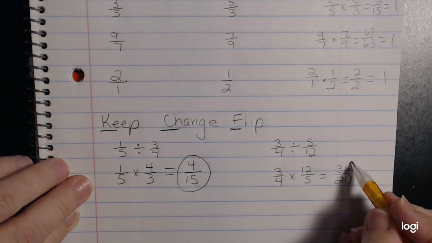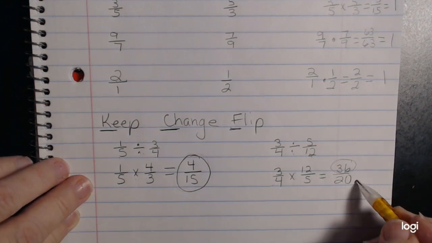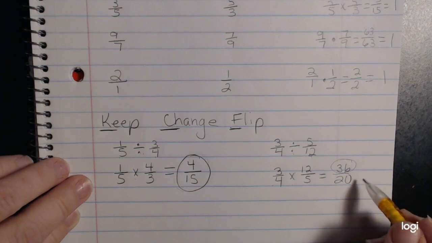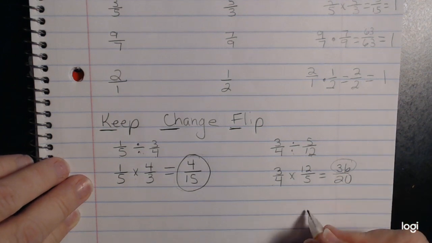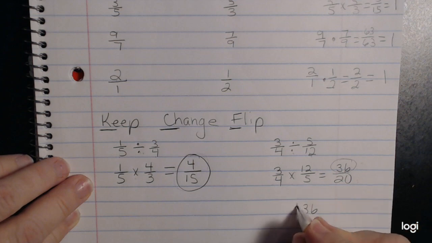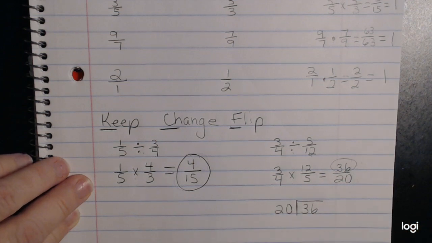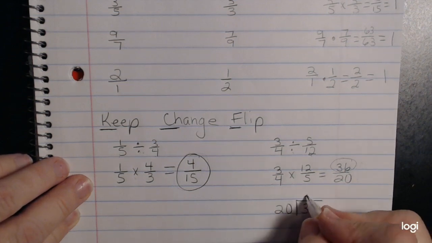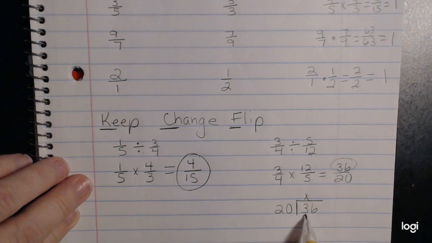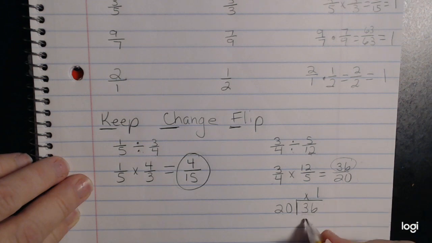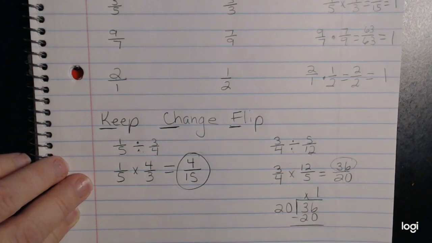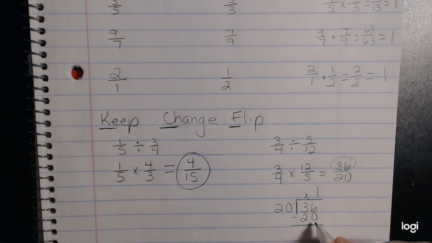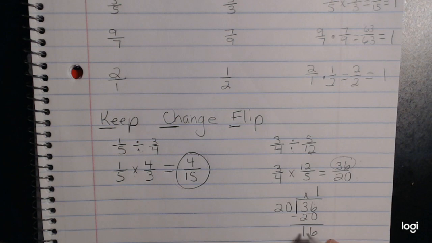If we notice, the numerator is larger than the denominator, so this is a time we would divide. So we would put 36 divided by 20. We know that 20 does not go into 3, but we do know 20 can go into 36 one time. 1 times 20 is 20. And then we'll subtract. 6 minus 0. 3 minus 2.